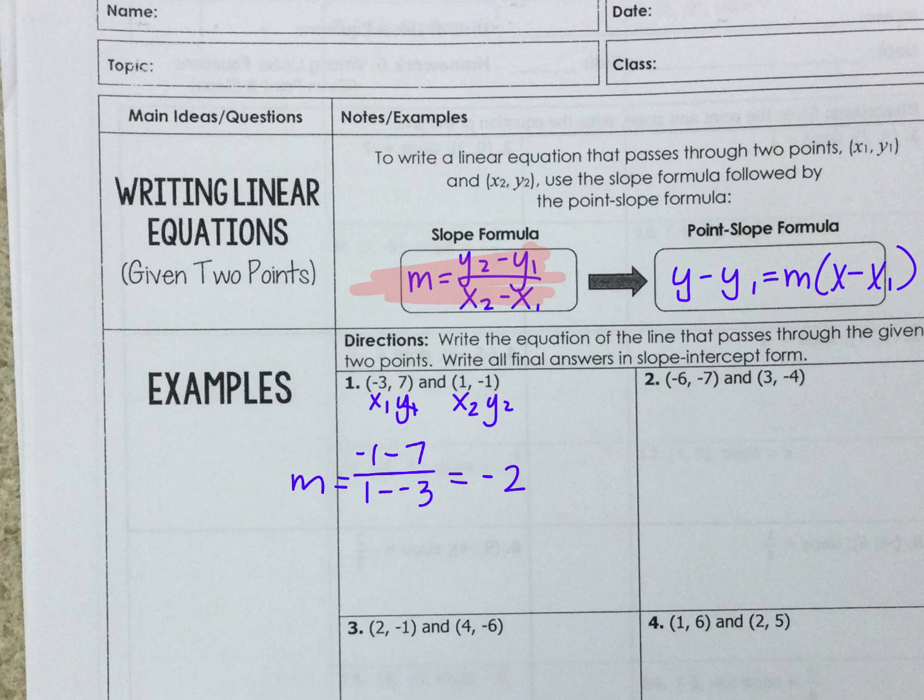So now I have an x1 and a y1, and I have an m. So now I'm just going to use the formula I did on the other page. y minus y1, which is a 7, equals the m, which is a negative 2, times x minus that x, which is a negative 3, and we talked before, two negatives make a positive.